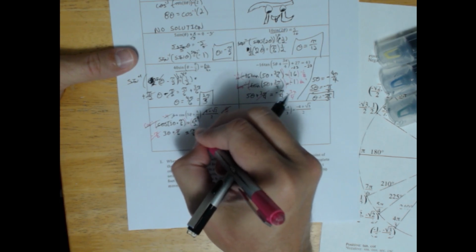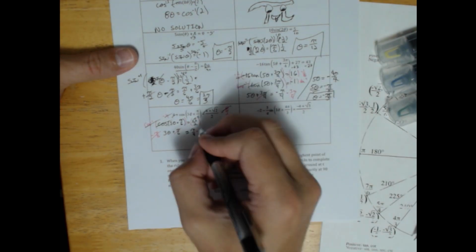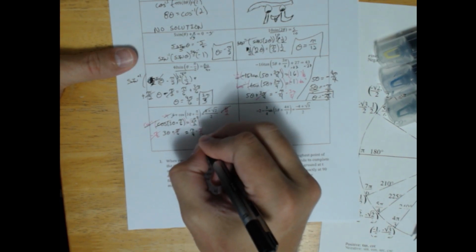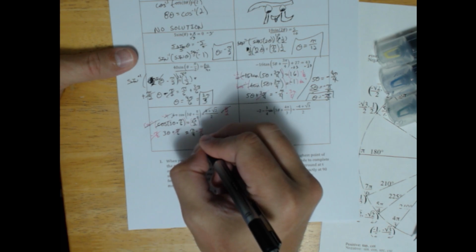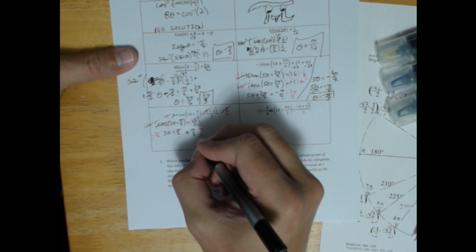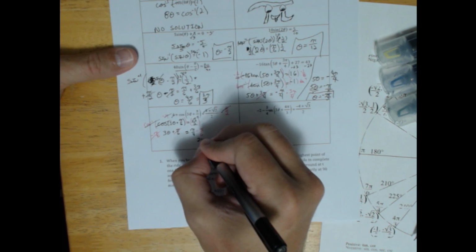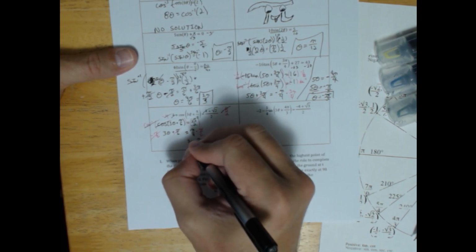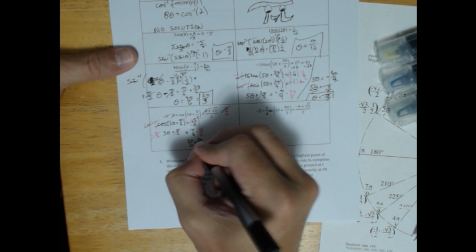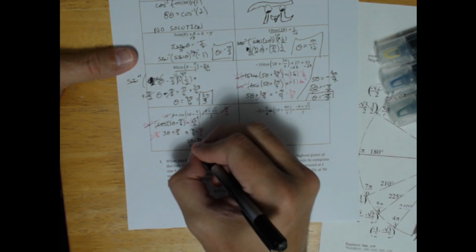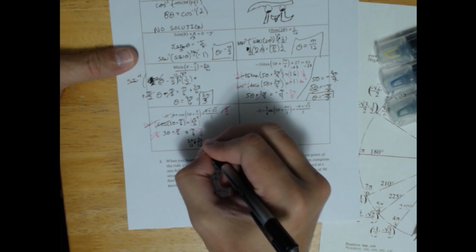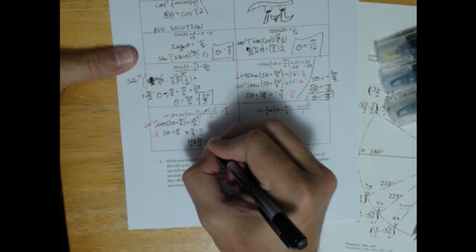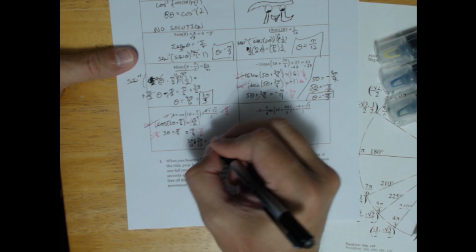Get them to common denominators. So we multiply this one by 2 to get 12, so this should be 2 pi over 12. Multiply this by 3 to get 12, so we get 3 pi over 12. Should be minus, which equals pi over 12.